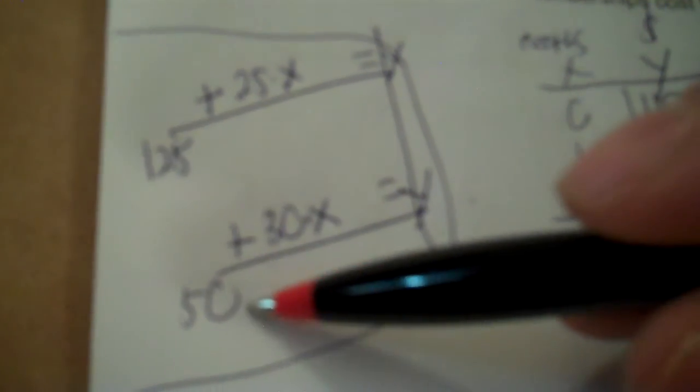Now you want to find when these are equal, okay? So what you do is you cancel the y's, you make an equation, and you put 125 plus 25 times x, put 25x, okay? But instead of equals y, you're going to look to the other line, and you're going to put 50 plus 30 times x. That'll find how many x's are equal.